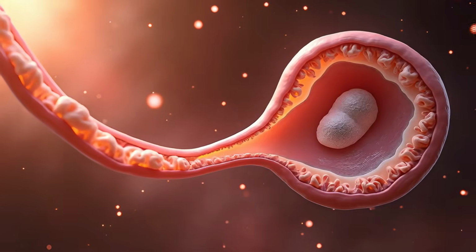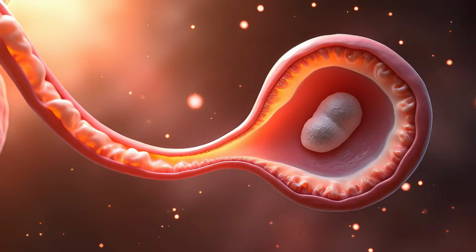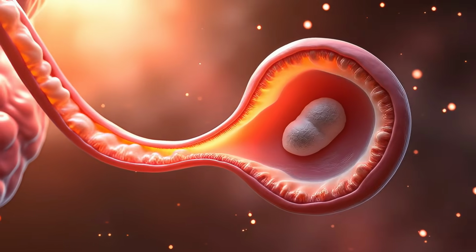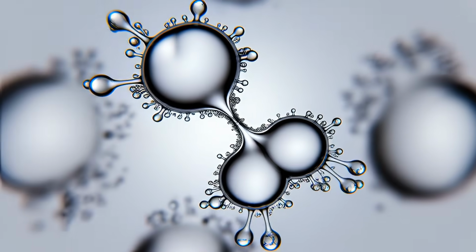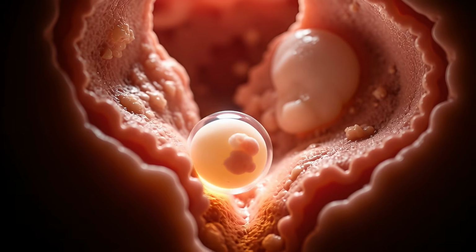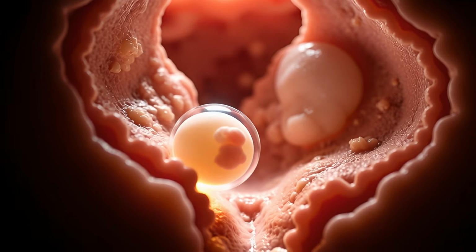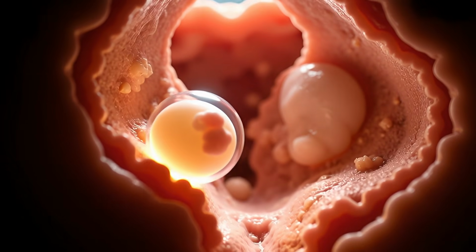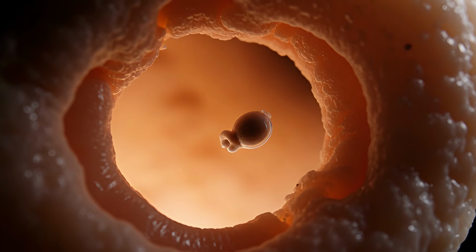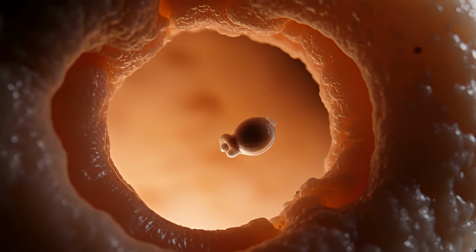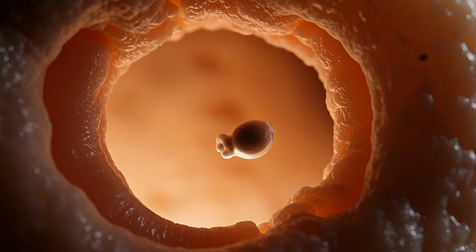This fertilized egg is called a zygote, but it doesn't stay as just one cell for long. Within hours, it begins dividing, first into 2 cells, then 4, then 8, and continuing this process rapidly. What's important to understand here is that each of these new cells carries the exact same genetic information. This early stage is extremely delicate, but also very powerful.